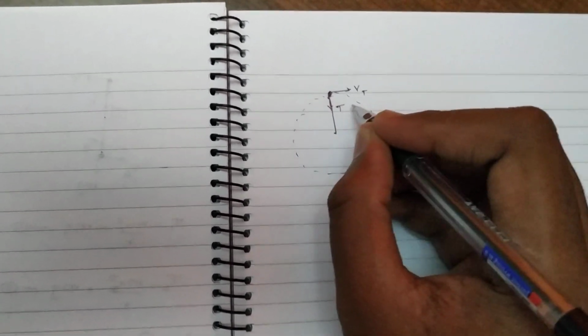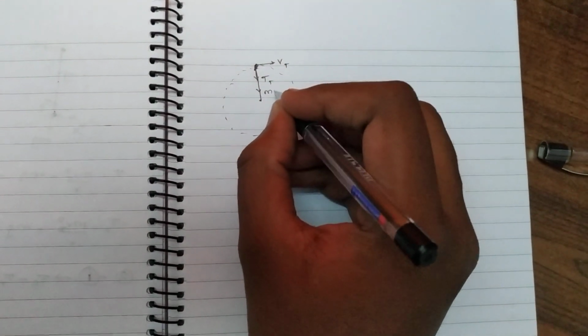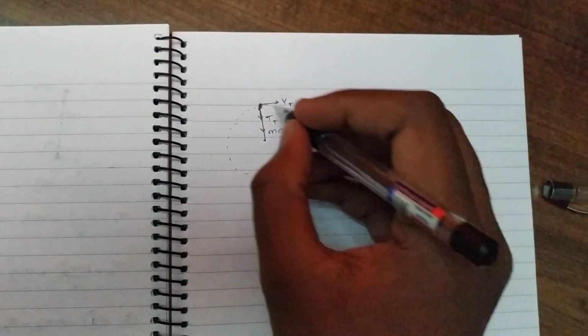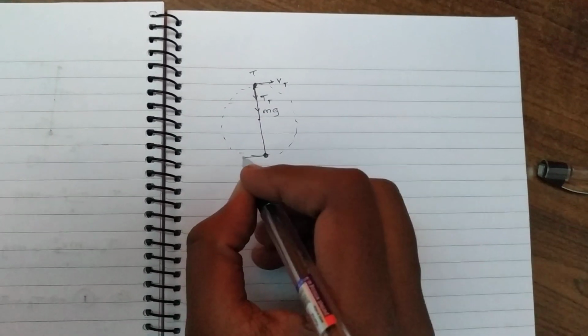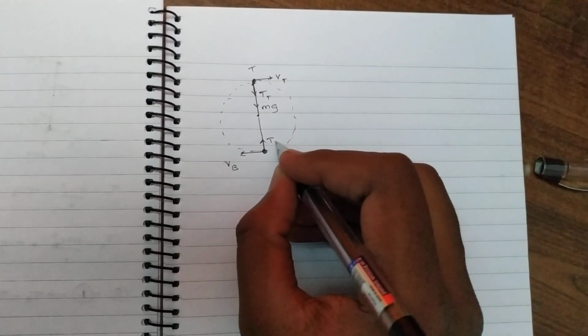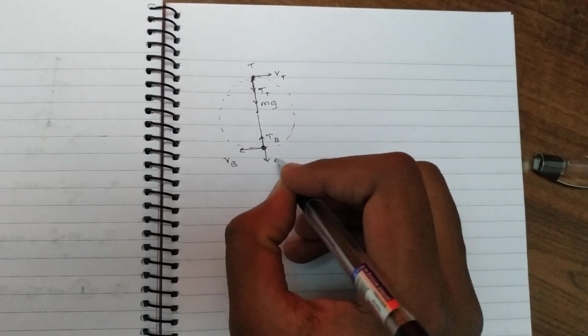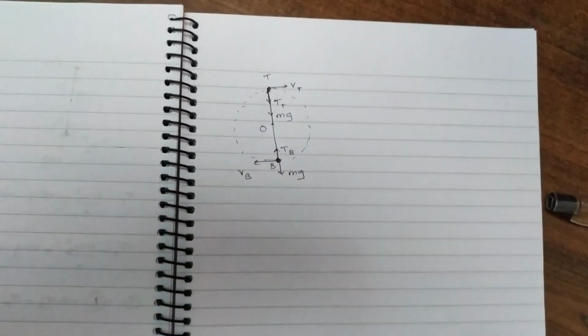At the topmost point, let me say the velocity is Vt. The tension along the string at the topmost point will be T, where T stands for tension, and then mg acting downward. This is the scenario at the topmost position. Now, speaking about the bottommost position, let us name the velocity Vb. The tension is acting along the string, Tb, and mg, which is always vertically downward. This is center O, this is bottom point B.